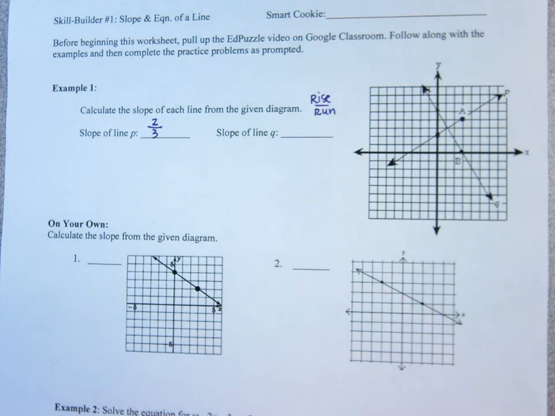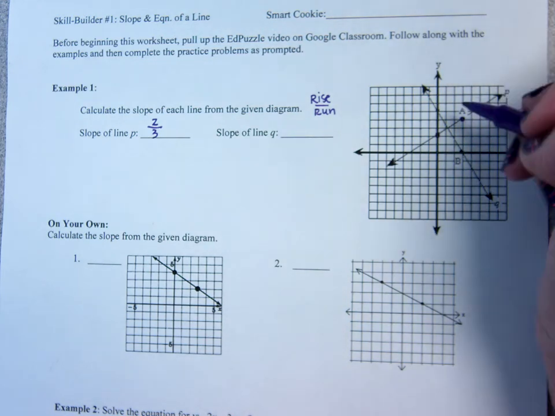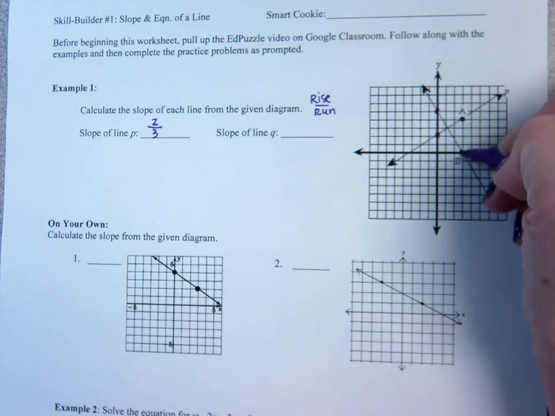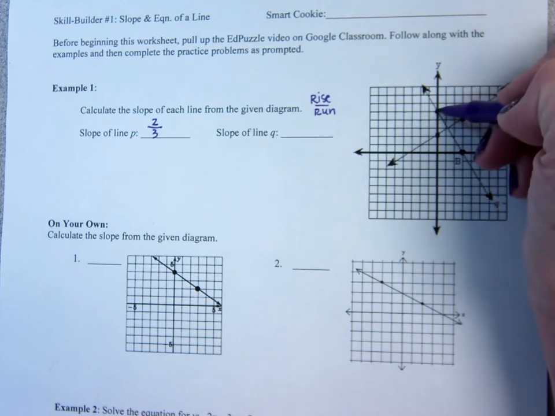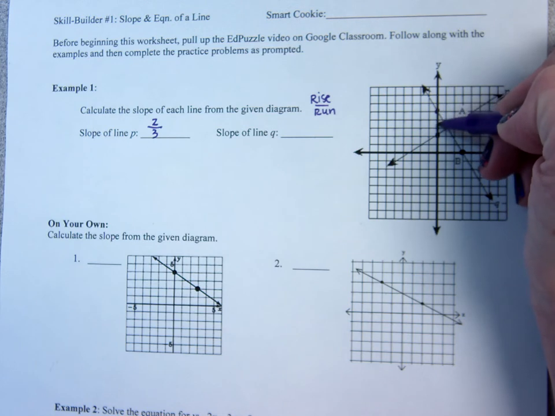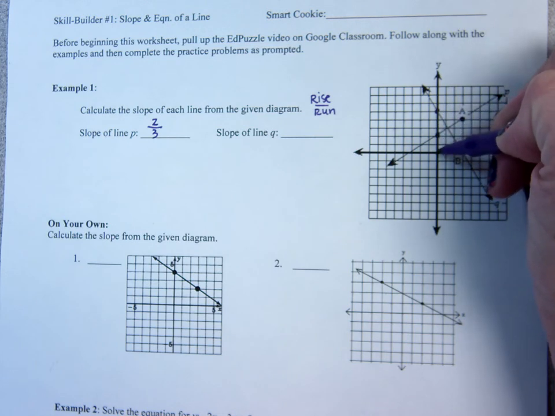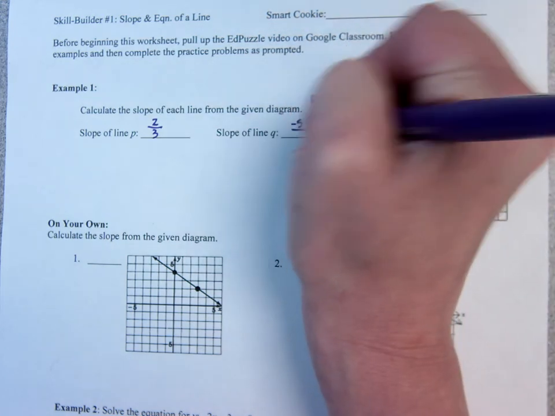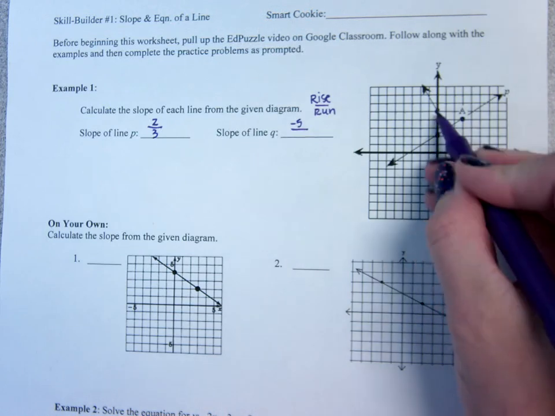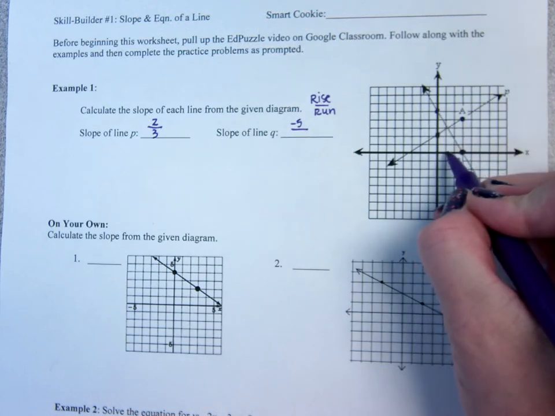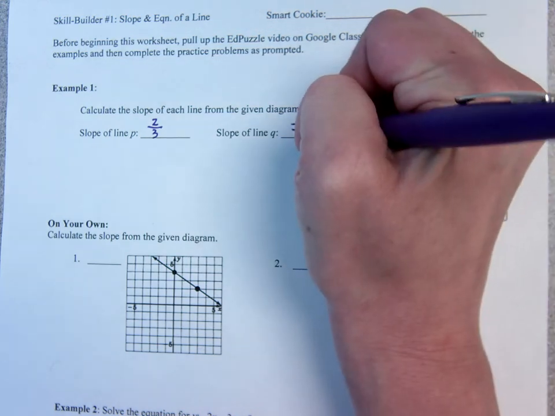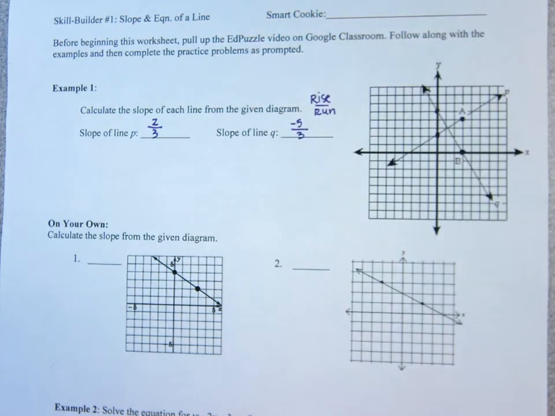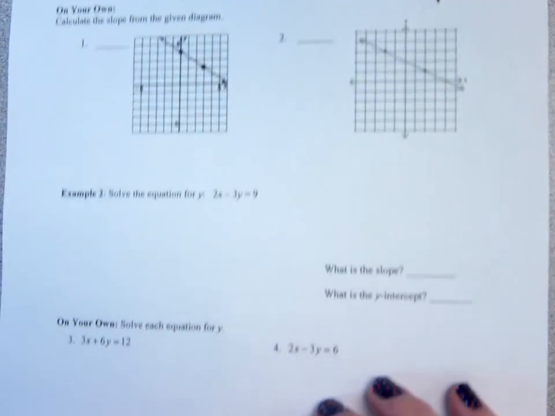And then looking at Q, notice this is going in a different direction. So here we're going to be going between this point and this point here. If we start on the furthest left point, we go down 1, 2, 3, 4, 5. Because we went down, we went negative, so we've got a -5 over, and then our run, to the right, positive 1, 2, 3. So it's a -5 over 3. So now you have problems to do on your own, and then we're going to move down to example 2.